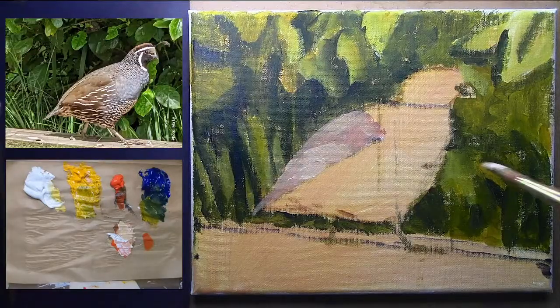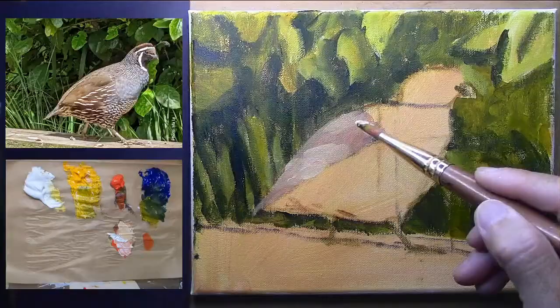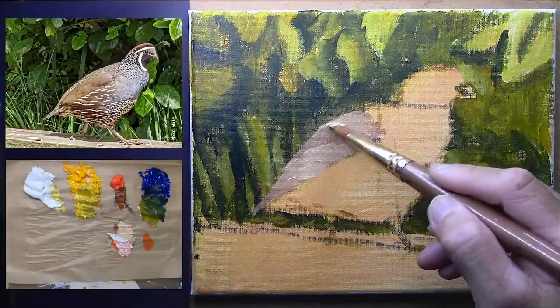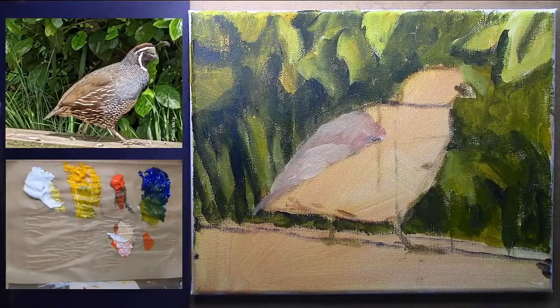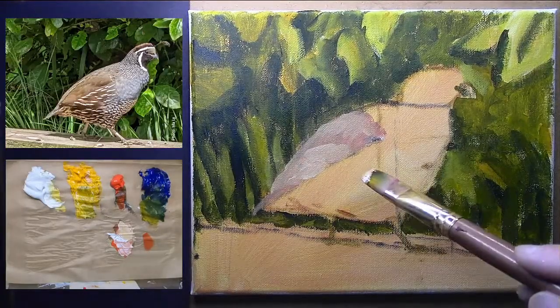So I paint a little bit of highlight right there to give dimension to the wing. Under the wing, you have a darker brown.